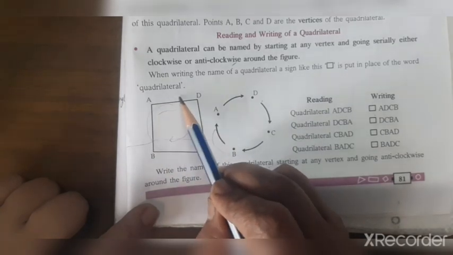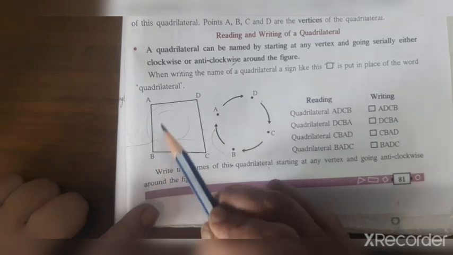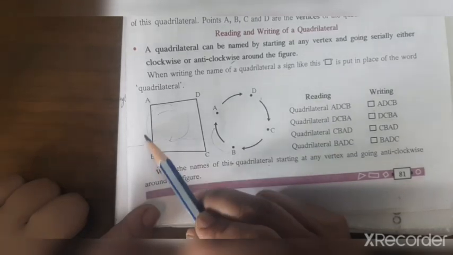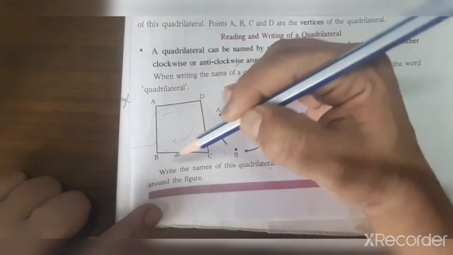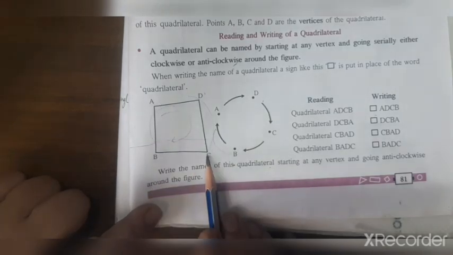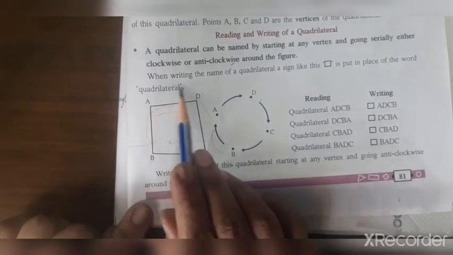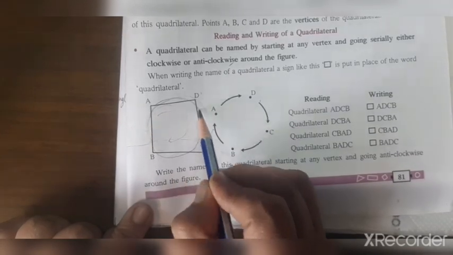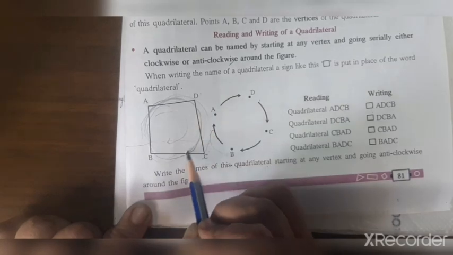For example, after A comes D, after D comes C, after C comes B. So I have to name it as ADCB or ABCD. I cannot name it as ACBD. I cannot break it like this. I cannot say AC. I cannot leave this B. I have to take that B because it comes in that circular motion. So always remember the circular motion or the circle. Circular motion means circular movement.